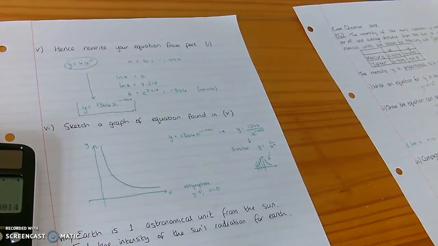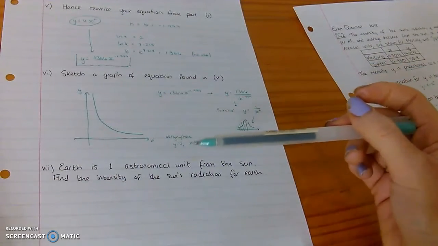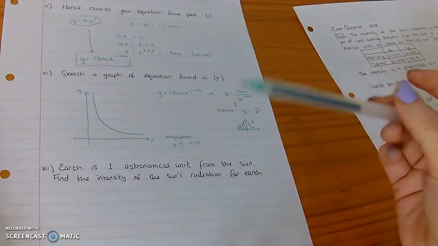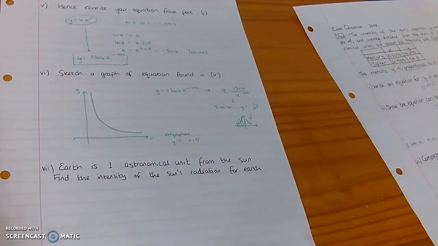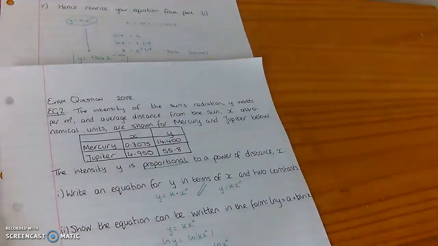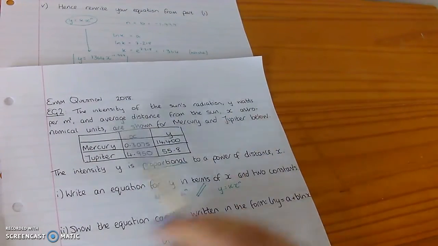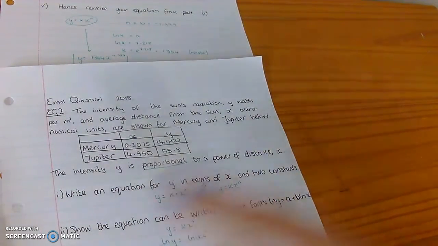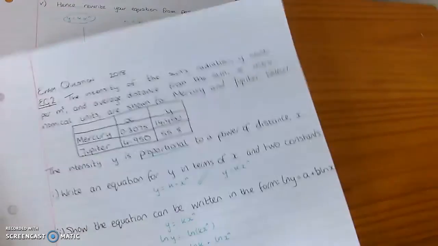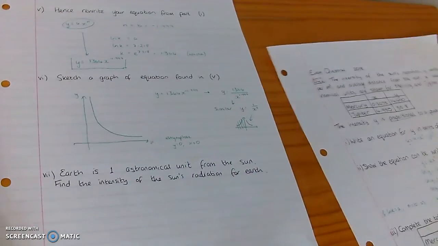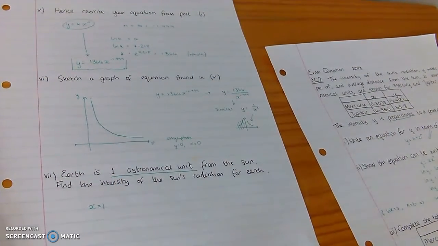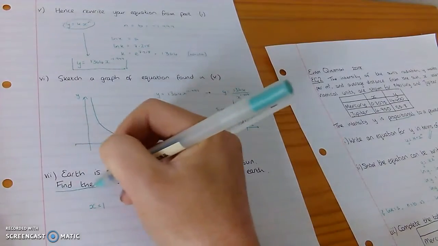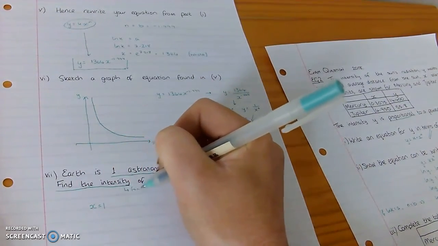Okay, final part. Now this part comes up a lot. It's just an application of the equation. Earth is 1 astronomical unit from the sun. Now if I take you back to the question, we had that it was x astronomical units and it was y watts per meter squared for the sun's radiation. So if Earth is 1 astronomical unit, this means that I've got that x is equal to 1, and I want to find the intensity of the sun's radiation. Find the intensity of that means I want to find y.